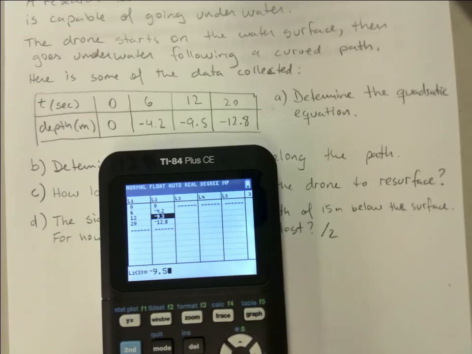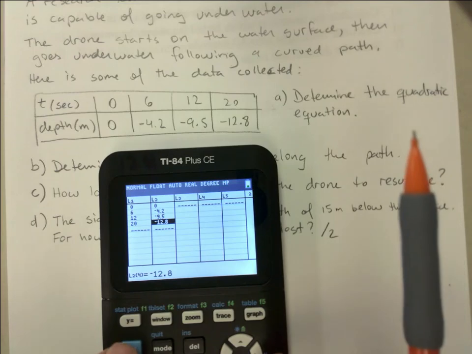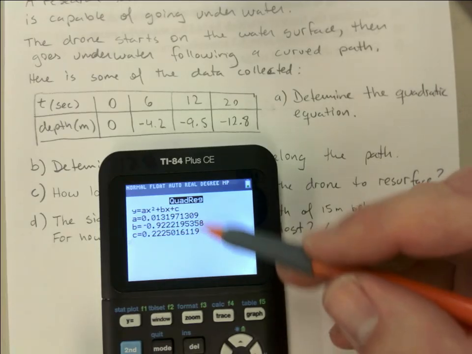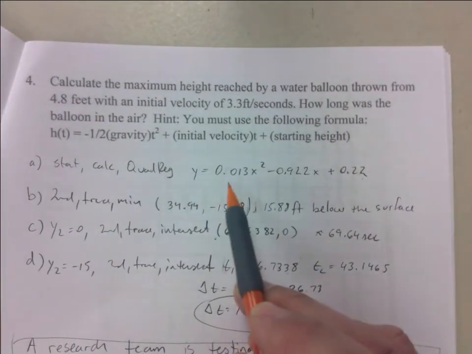See, this is where you check. Let's try this again. Let's run it. That is the equation that you should have come up with. I will just show you the answer real quick. That's what I got. I rounded to 3.